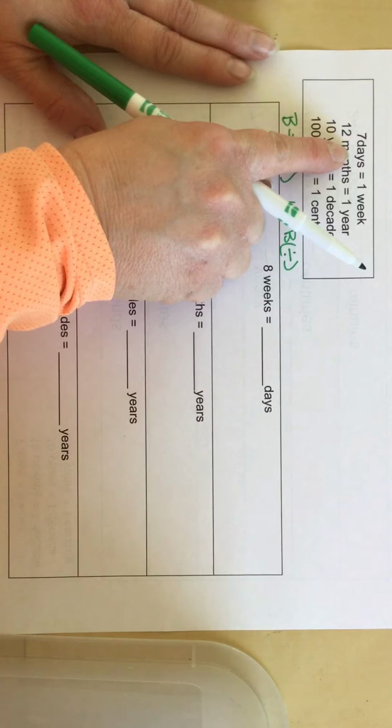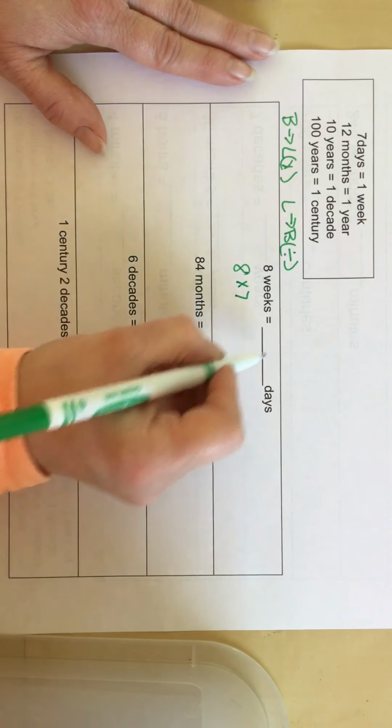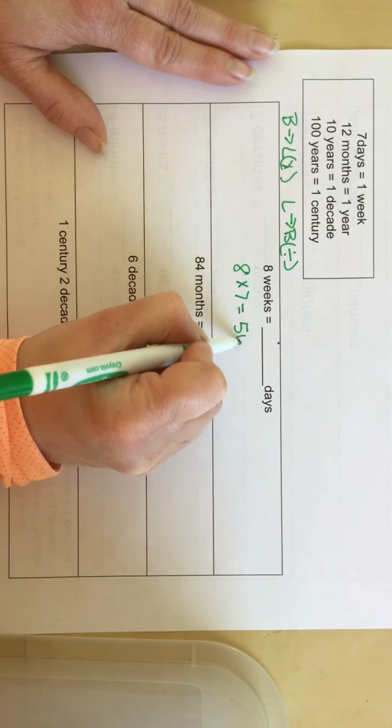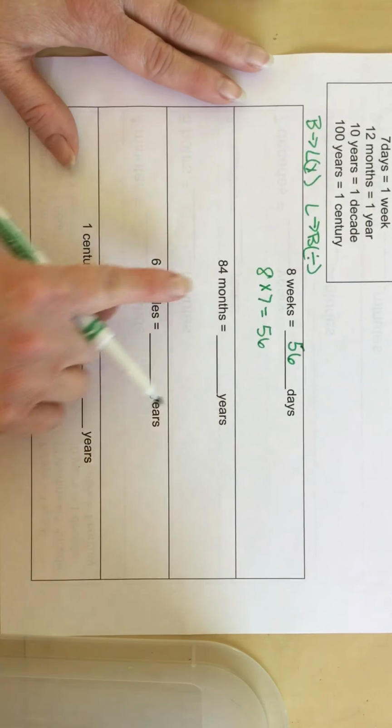Well, I know there are 7 days in 1 week. So we're going from big to little. So 8 times 7 is 56. So I know 8 weeks has 56 days.